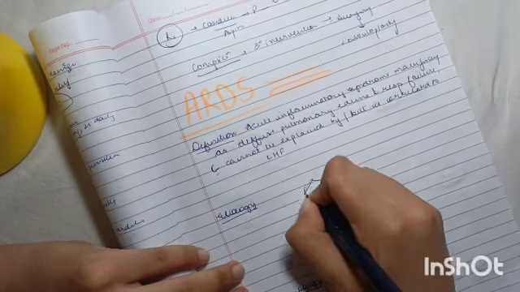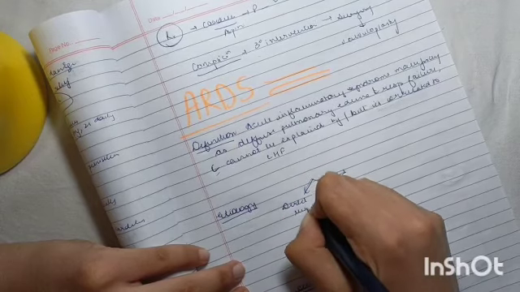Now coming on to the etiology, either it is direct lung injury or it is indirect.